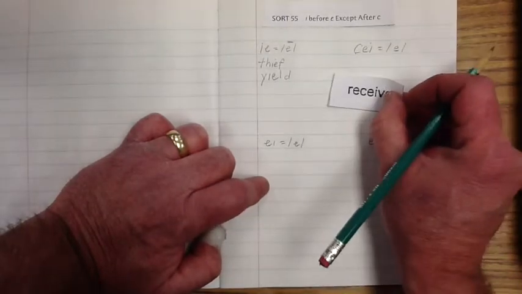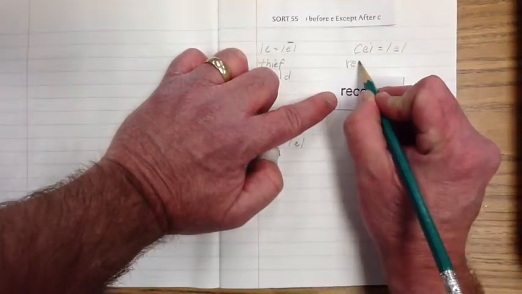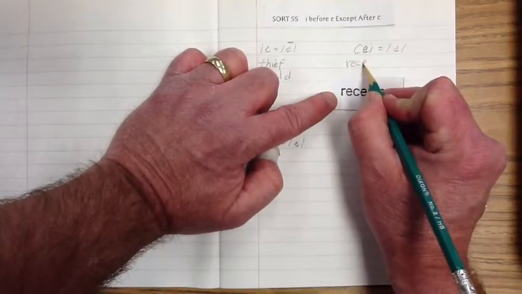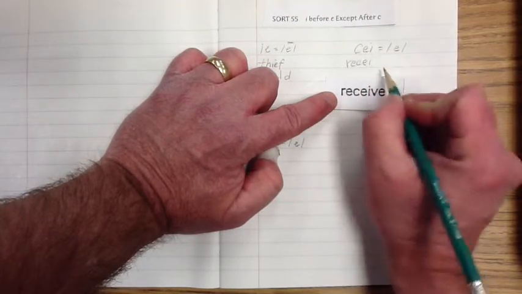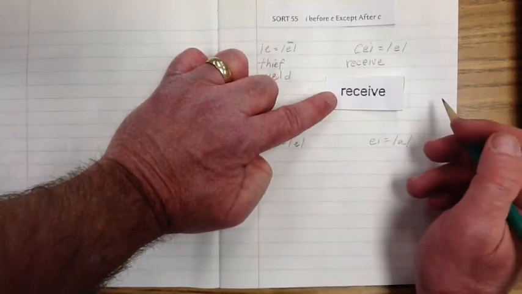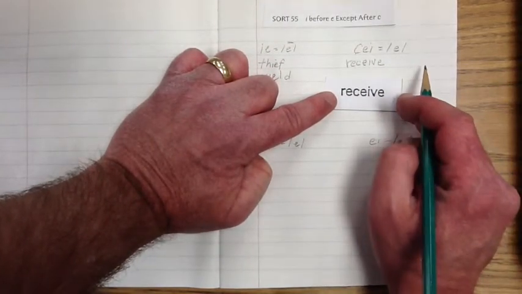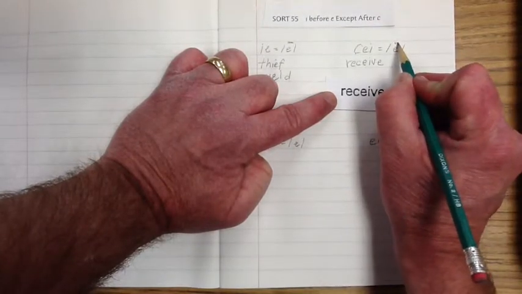So that's going to fall under this exemplar here. And as I write it, let's make sure it's correct. R-E-C-E-I-V-E. So there's the C-E-I. And then let's look at the sound. Let's say it again, receive. We hear that E, and it's long, isn't it? It's a long E sound.